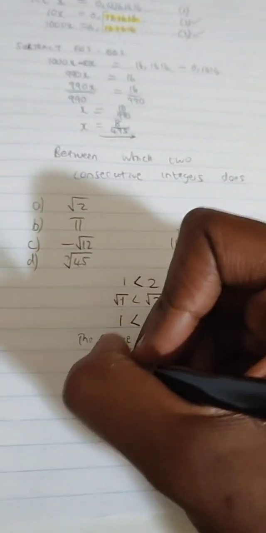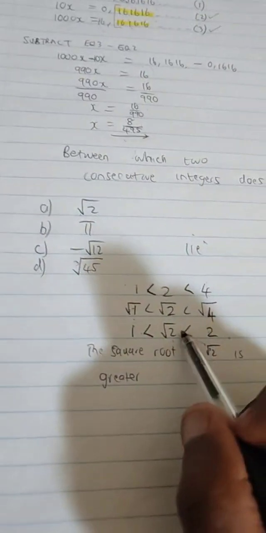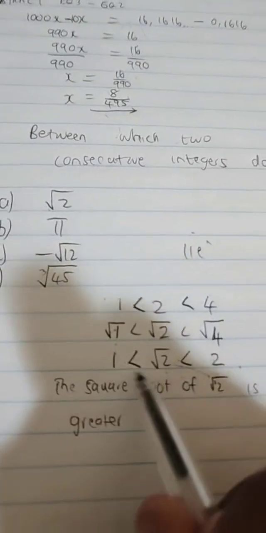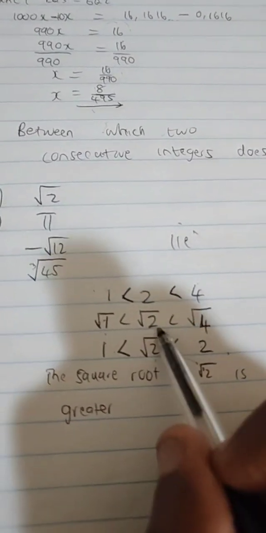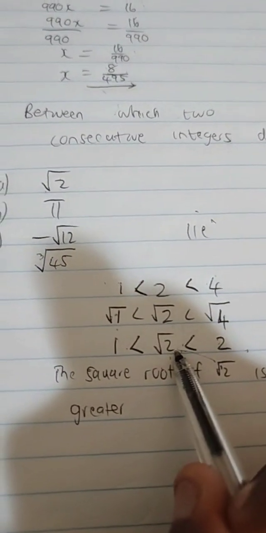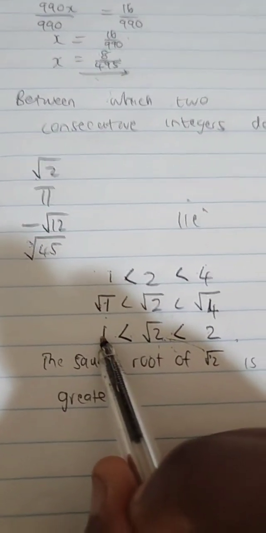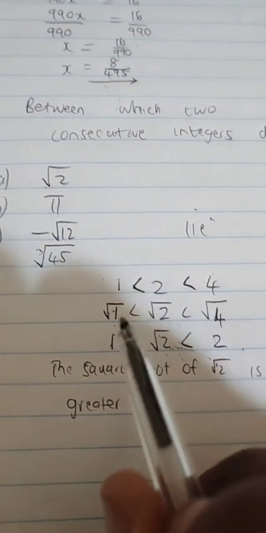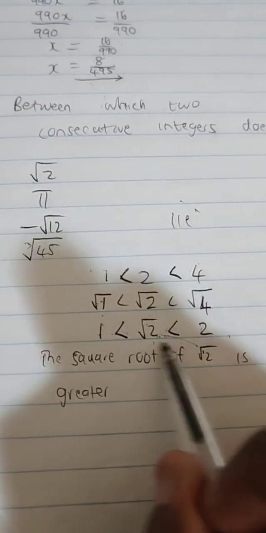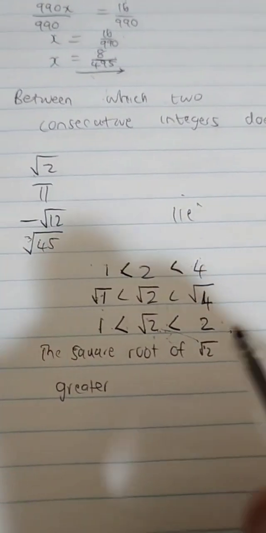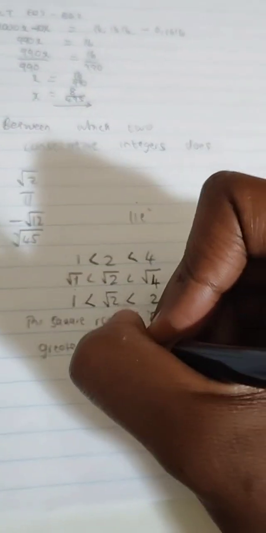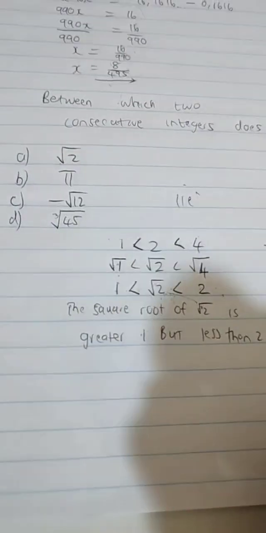is greater than. Why are we saying the square root of 2 is greater than? It's because the mouth is open towards 2. And this number being here in the middle means this number is bigger than that one. Does that make sense? This number here is bigger than that one, but it is smaller than that one. Does that make sense? So the square root of 2 is greater than 1, but less than 2.